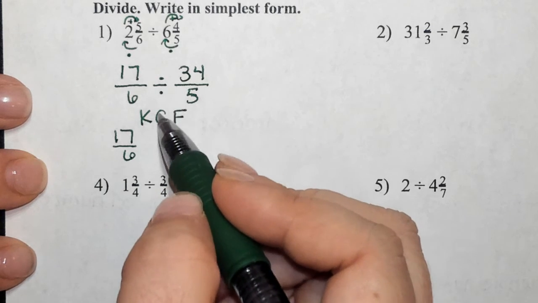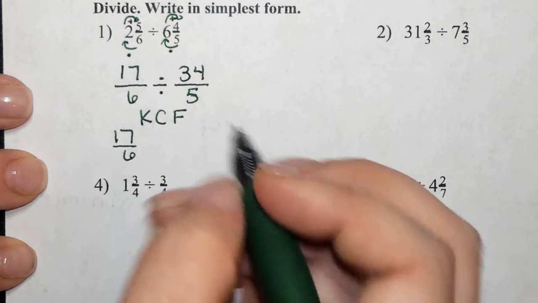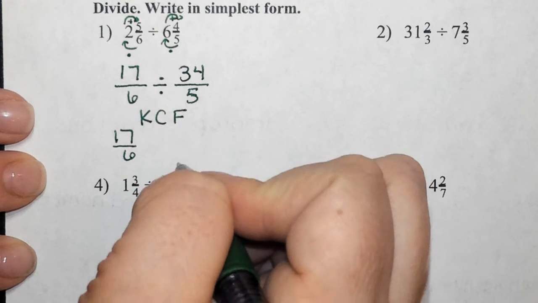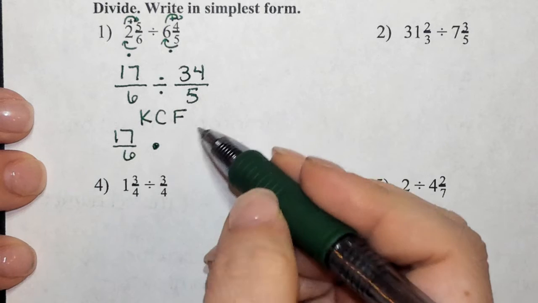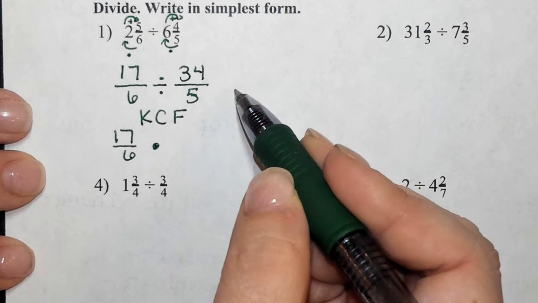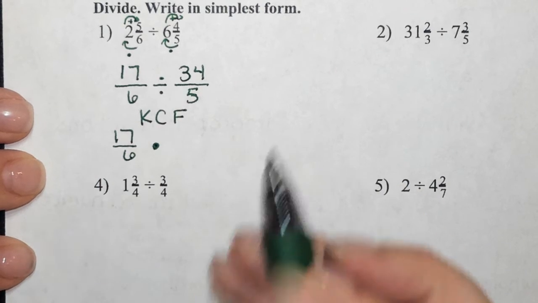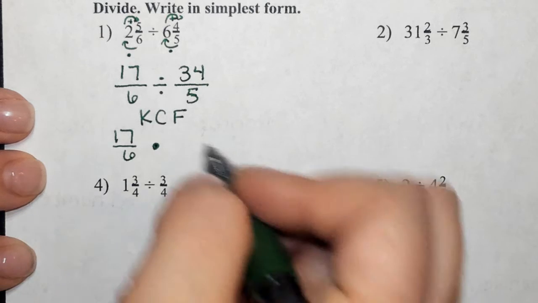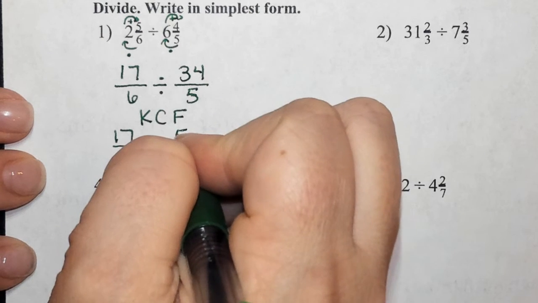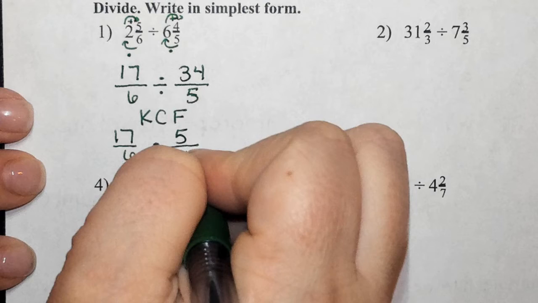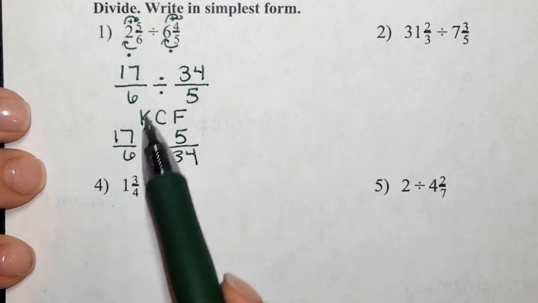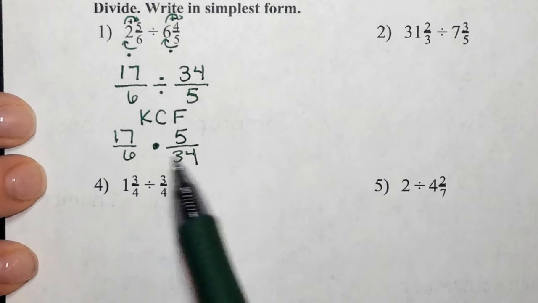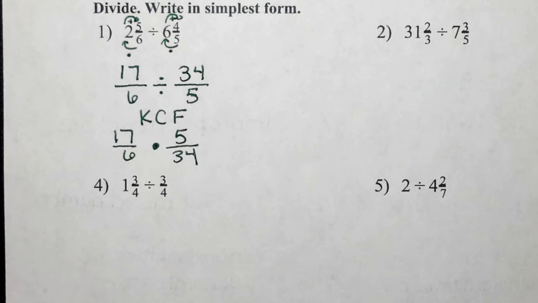What am I changing? The C is in the middle. Multiply, so I'm going to make it multiply. And then it says flip, so what's that last fraction going to be, Carrie? 5 over 34. Okay, from here, before I have to multiply like 6 times 34, I want to see if I can simplify.